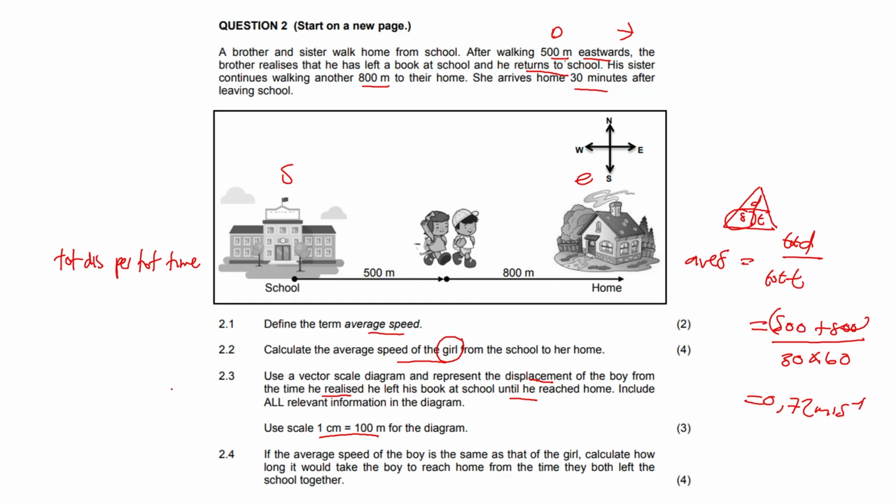So you just got to draw a diagram from the time he realized he left his book at school and he reached home again. So this is when he realized, right? So that's the 500 meters to school. And then that is the 800 meters home. And the displacement will be the total of this, and that is 1,300 meters. So that is the diagram you will draw.